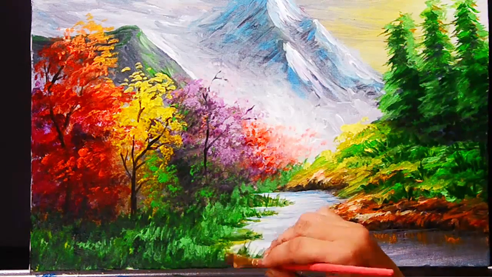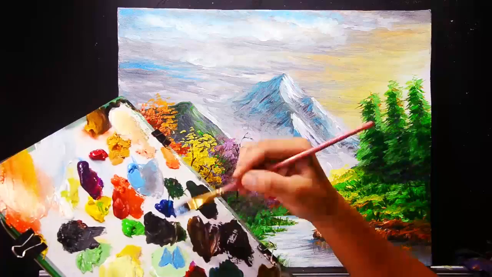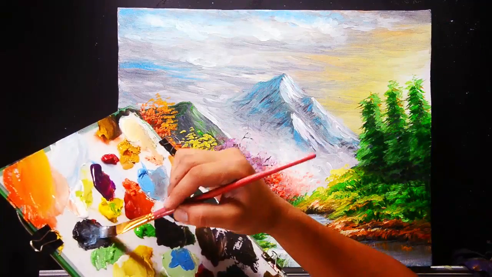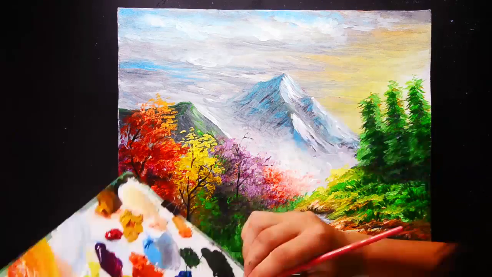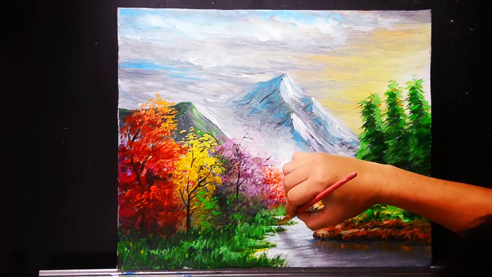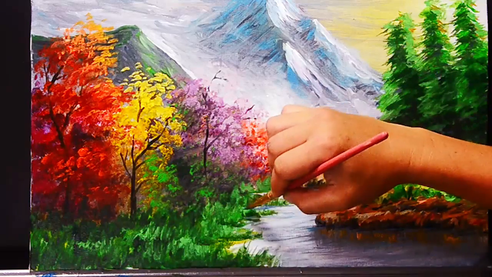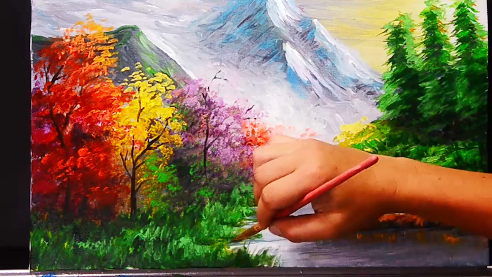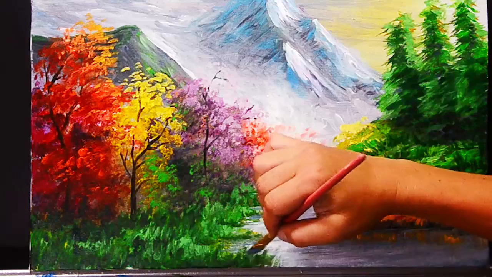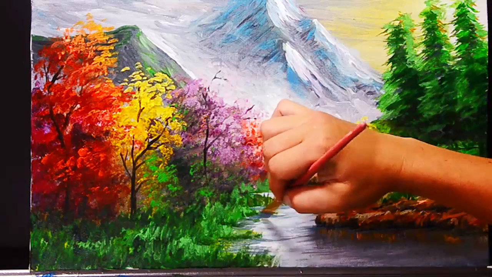The grasses on that water, and the blue and the marsh black. Just add a small amount of marsh black, just to this side here. For the water.